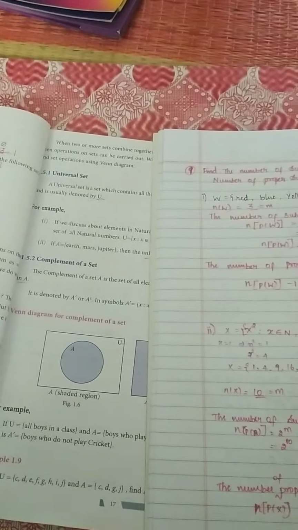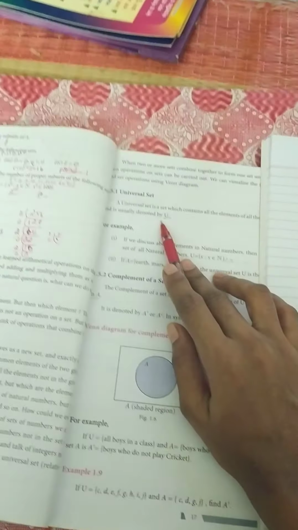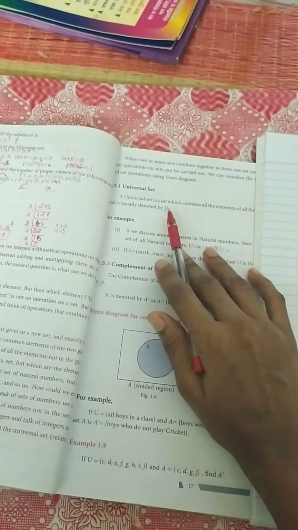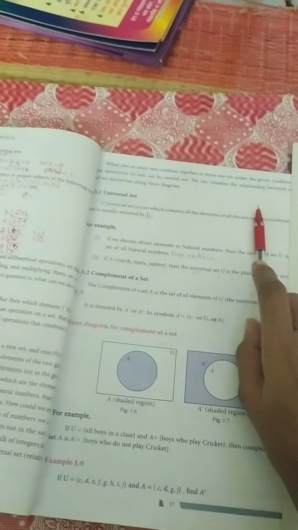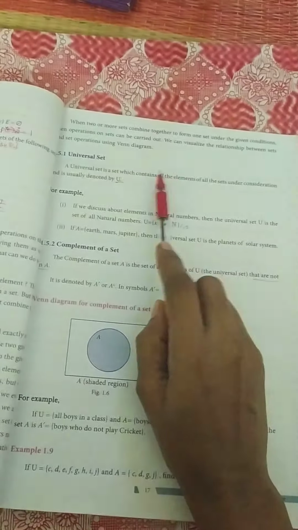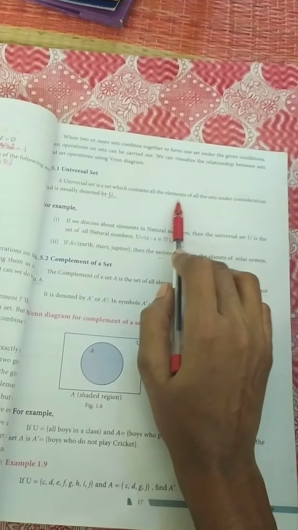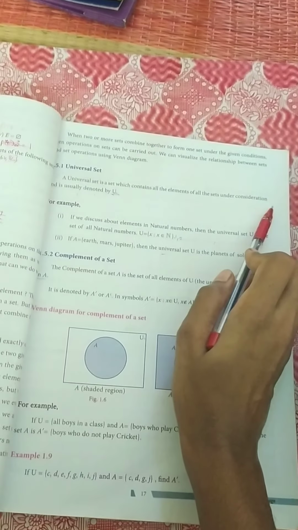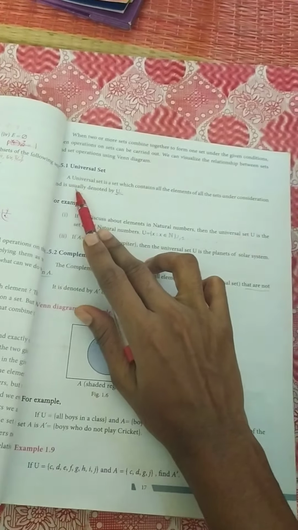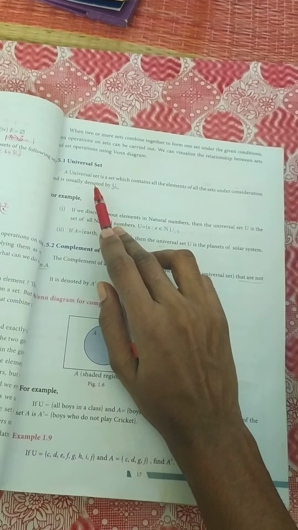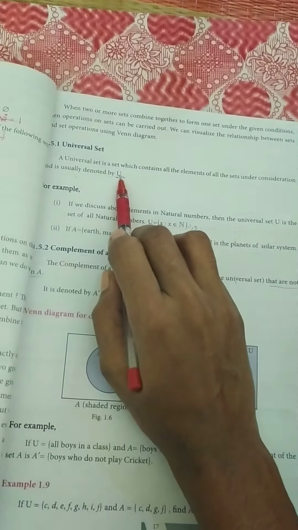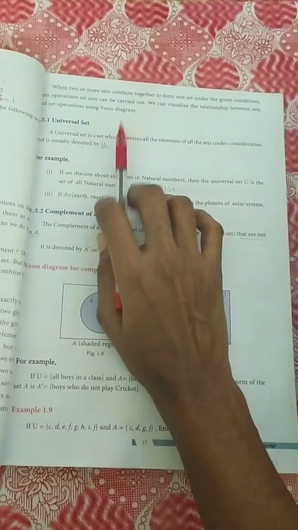We already know about the universal set. The universal set is the biggest set compared to other sets. It is the overall set. It contains all the elements of all the sets under consideration, and it is usually denoted by U. We already learned about this.